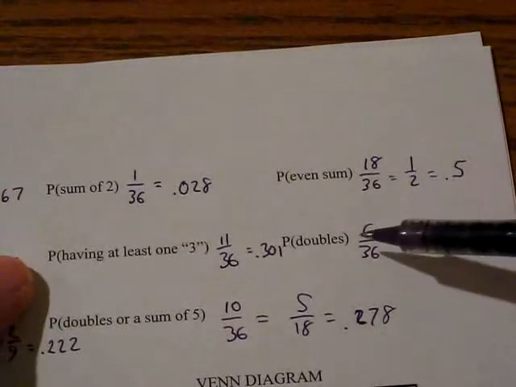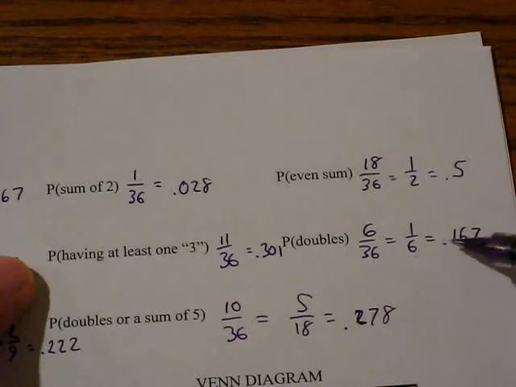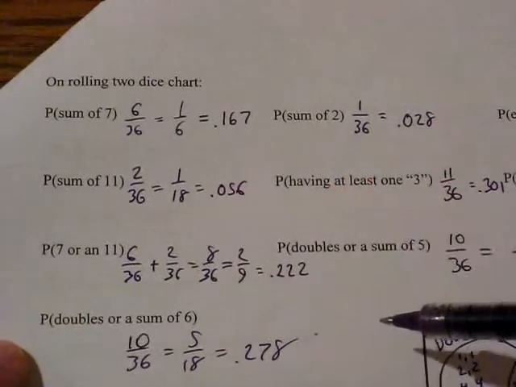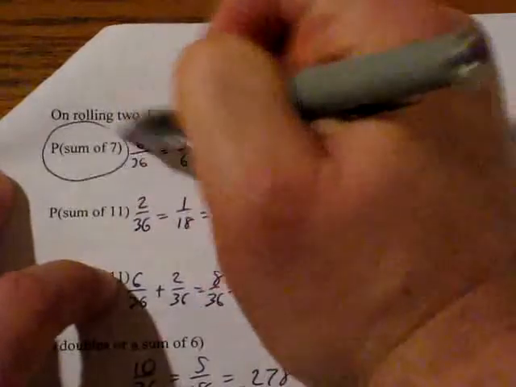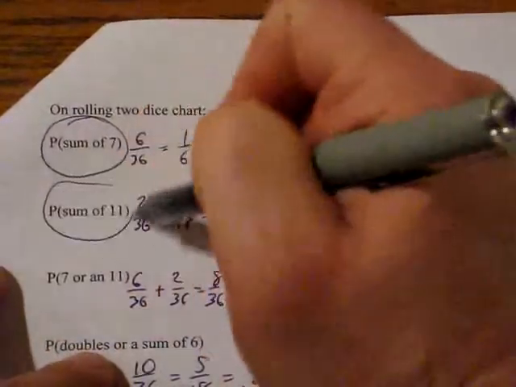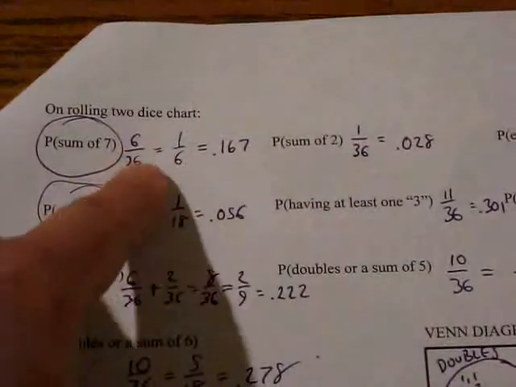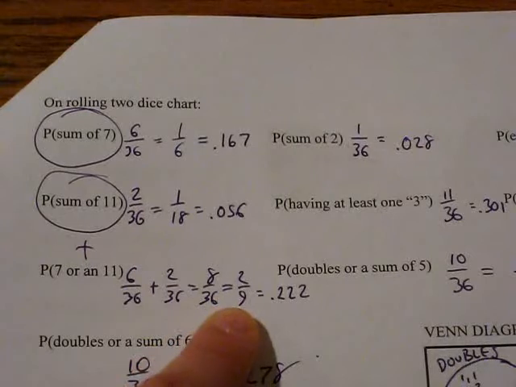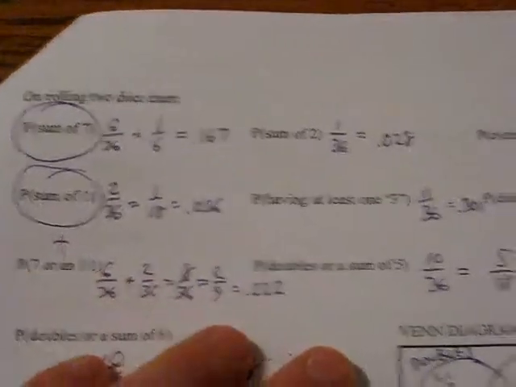Okay, so now we have probability of doubles. There were 6 out of 36 there, which is 1/6 or 167 thousandths. Okay, 7 or an 11. Well, that's an interesting one, because you'll notice that above here I have the probability of the sum of 7, sum of 11. Since they're mutually exclusive, I can just add those up. So 6/36 plus 2/36 is 8/36, which is reducible to 2/9 or 22.2%, 222 thousandths rounded.